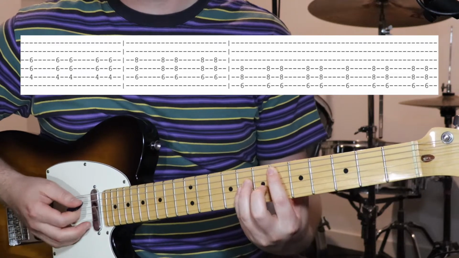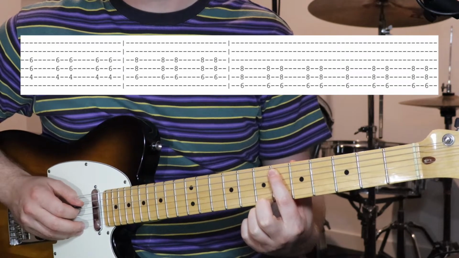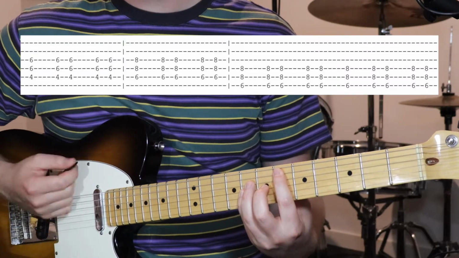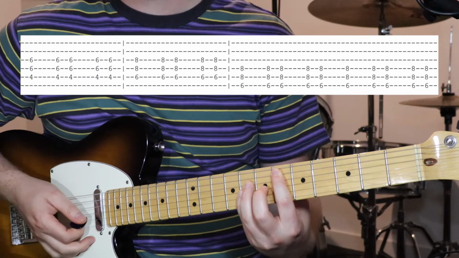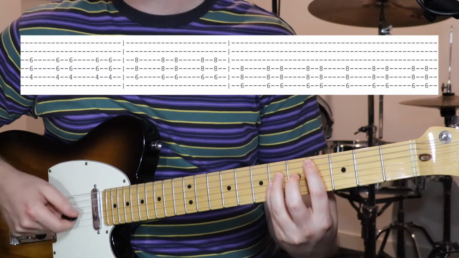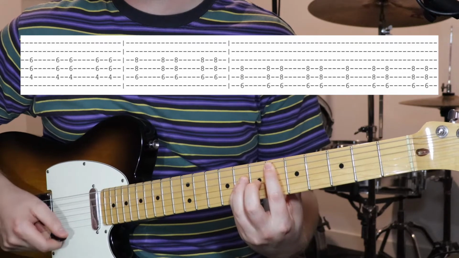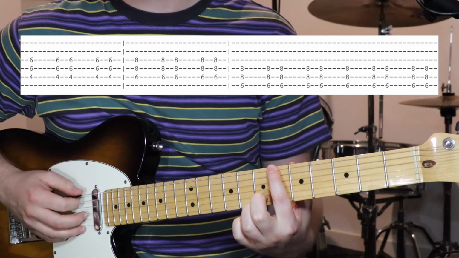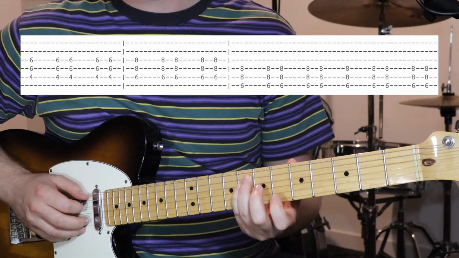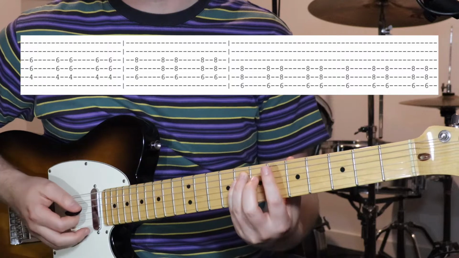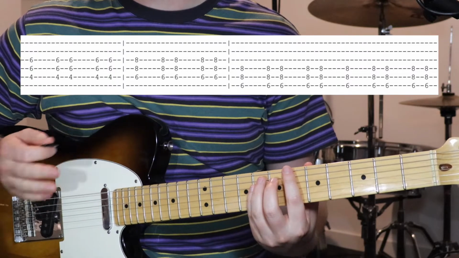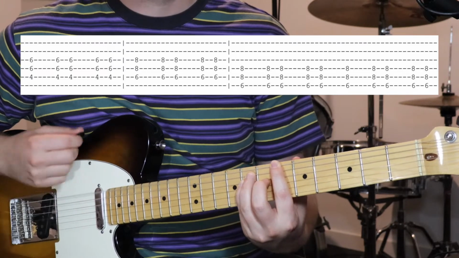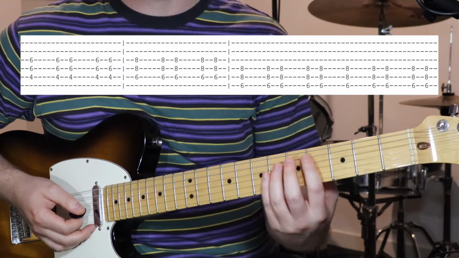Then we just move up 2 frets. So now we've got 6th fret on the 5th string, and 8th fret on the 4th and 3rd. Same rhythm. Then we just move down a string. So now we've got 6th fret on the 6th string, 8th fret on the 5th, and also on the 4th string. And we just do the same rhythm, but twice as long now. And then just repeat this around.